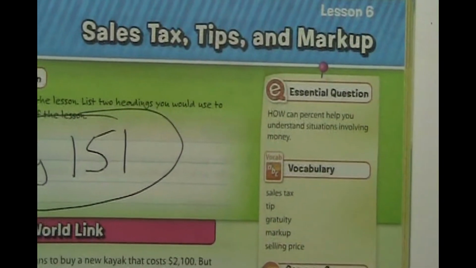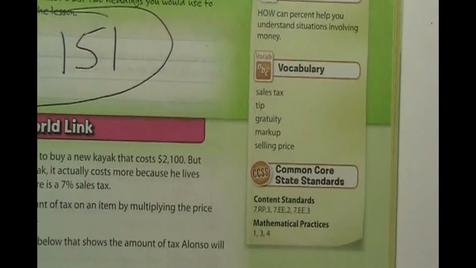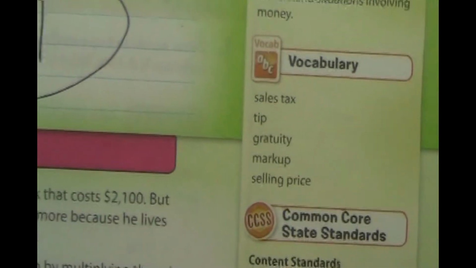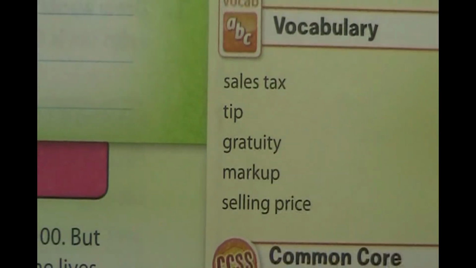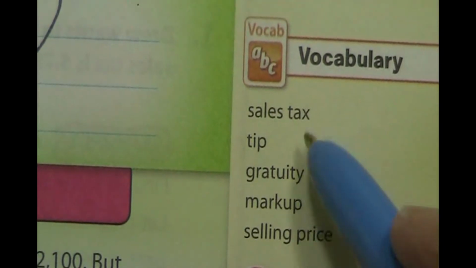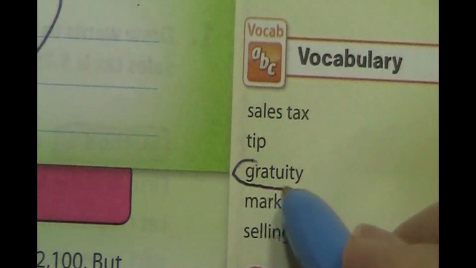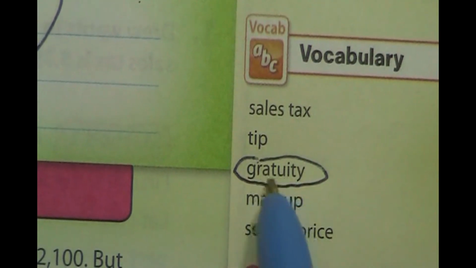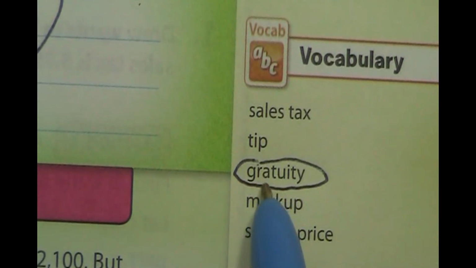So on sales tips and markup, I do want to point out a couple of things, the vocabulary, at least one thing. And it's this word right here, gratuity. Gratuity means you're thankful, like gratitude. We get the word gratitude from there.